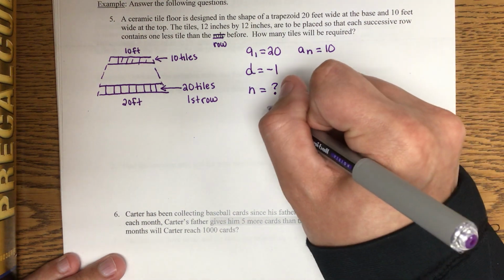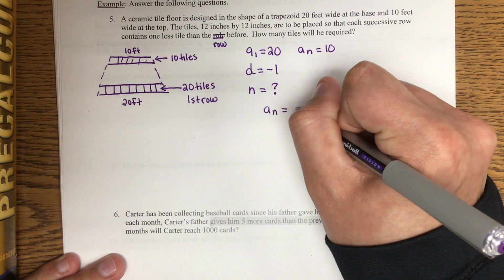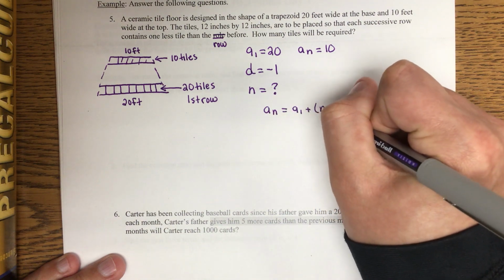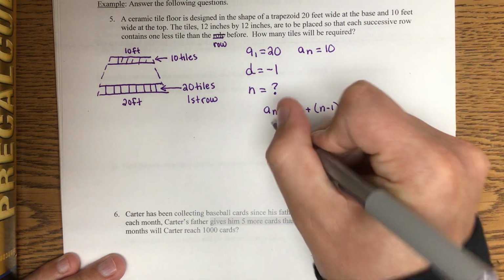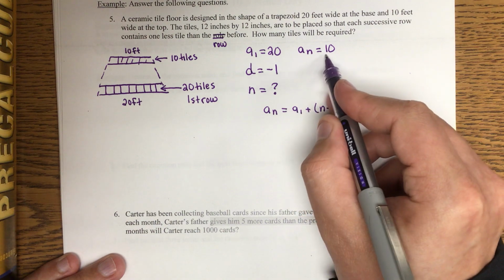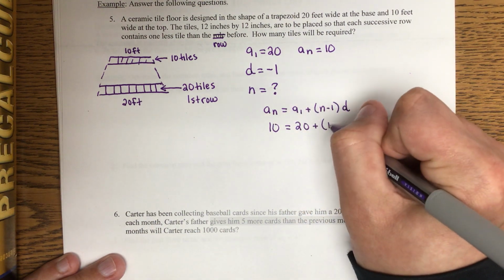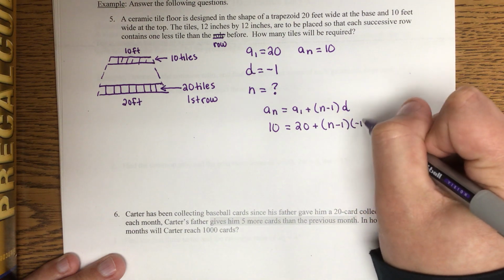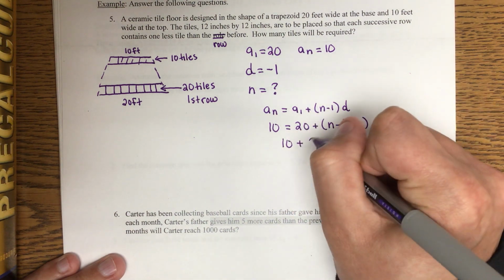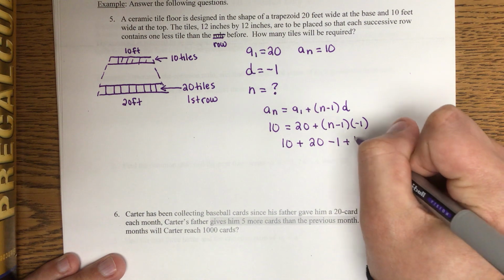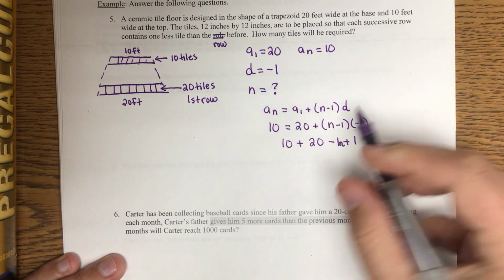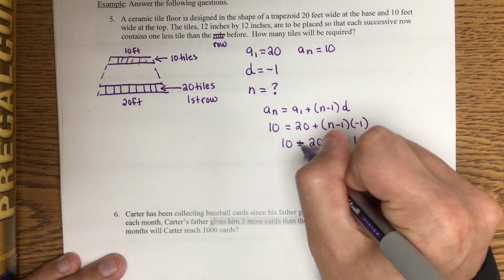All right, so I'm going to use the formula from the first day. A sub n is 10. First term is 20, and then the difference is negative 1. So then I'm going to solve for n. Oops, I need an n right there. Oh, and my equal, wow, I messed that up.